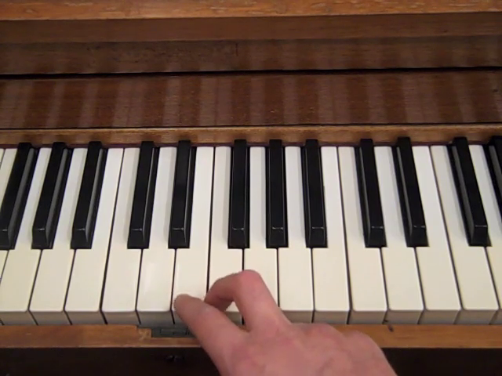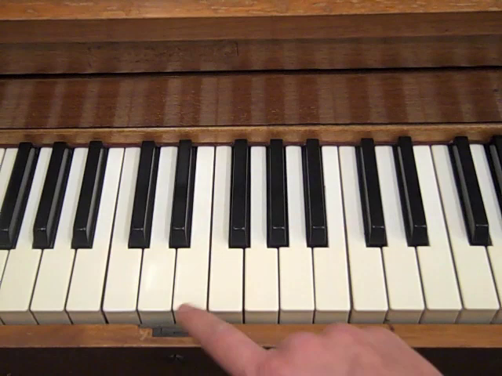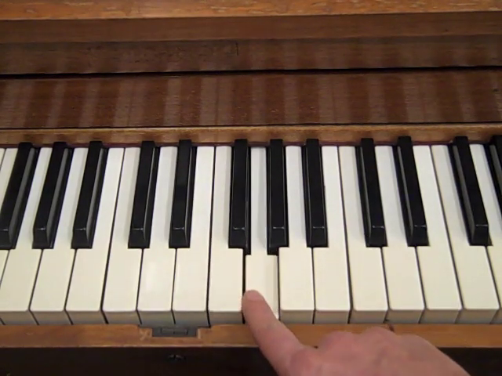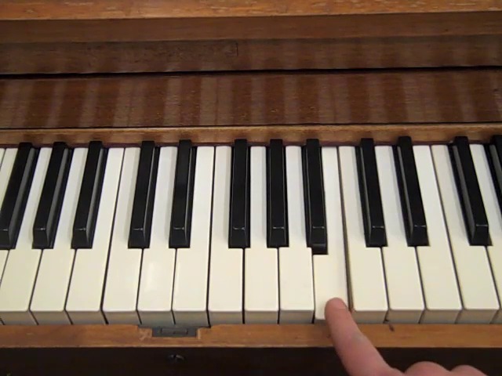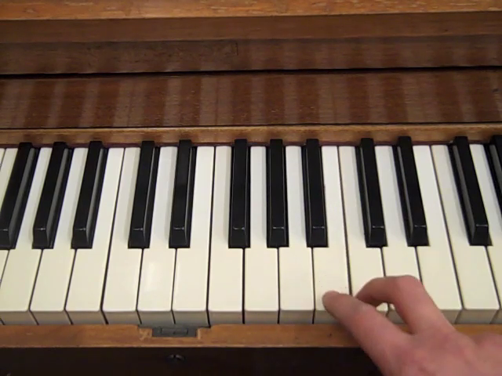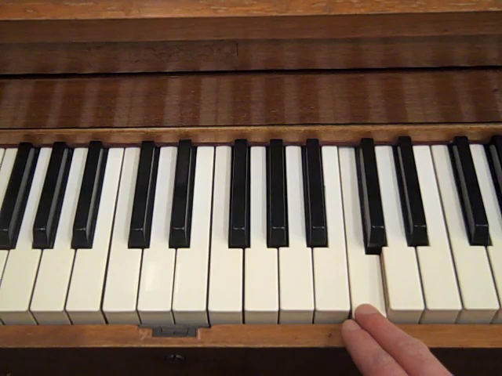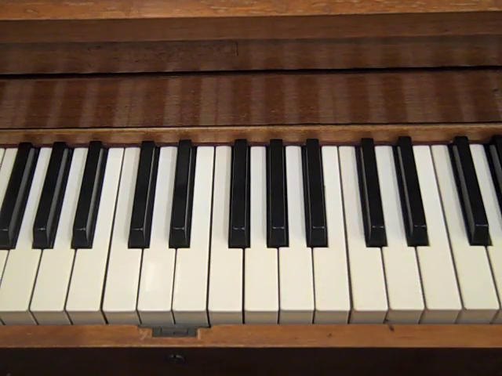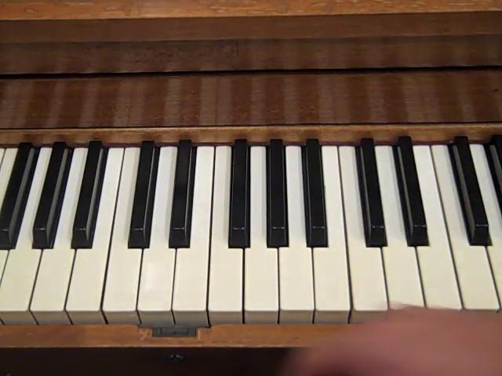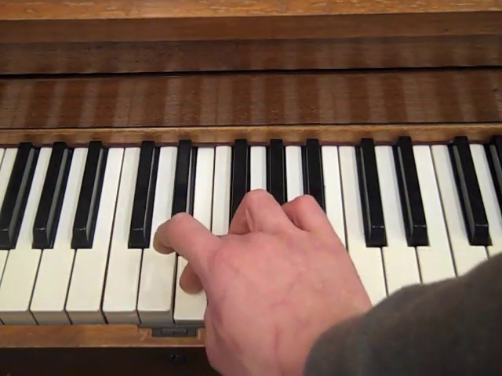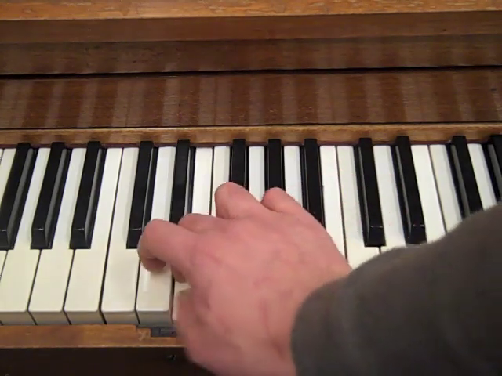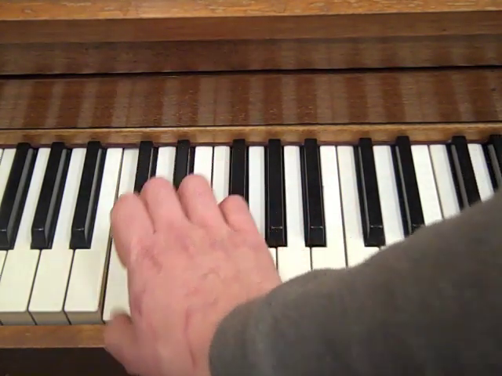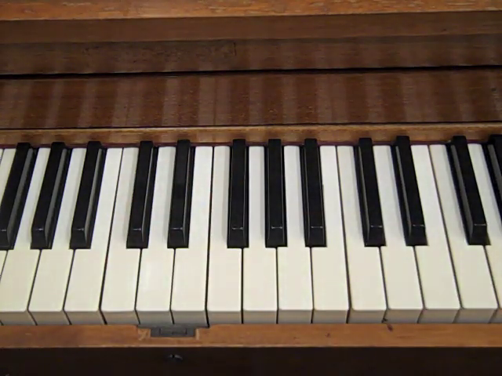Remember, this is that naturally occurring half step between the two groups of black keys. Between F and G, whole step, G, A, whole step, A, B, whole step, and B to C, half step. And that's the second naturally occurring half step here on the keyboard. So if I play this all together, it sounds like this. So there's your major scale.